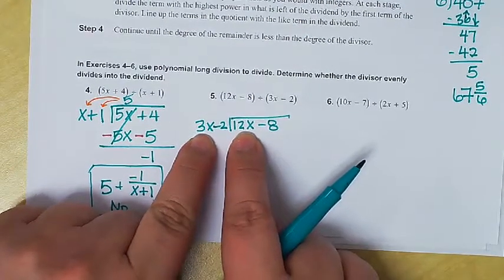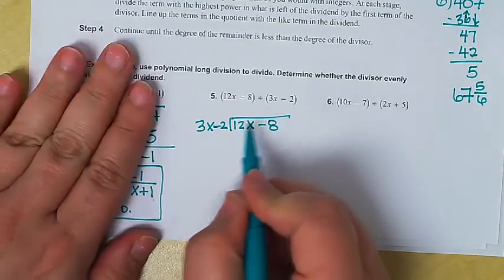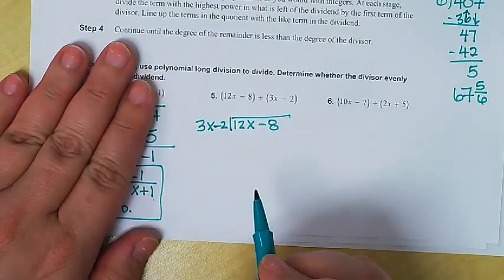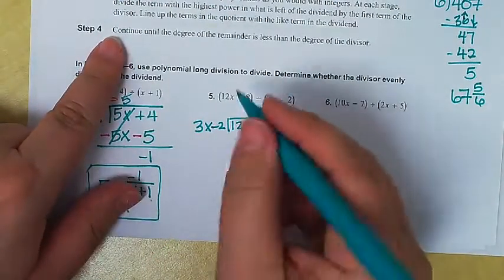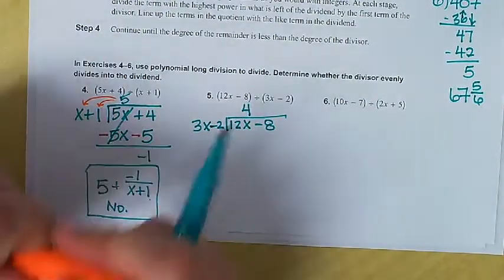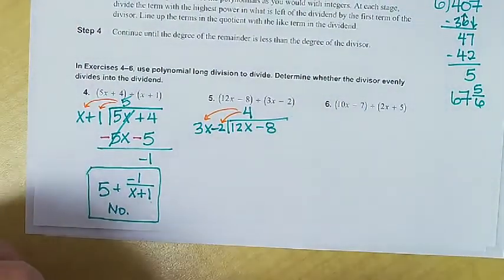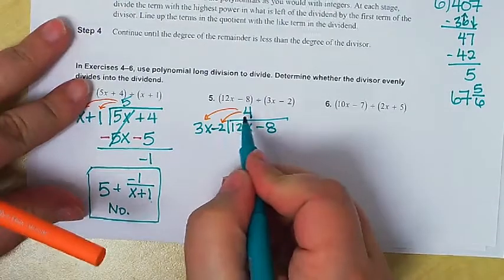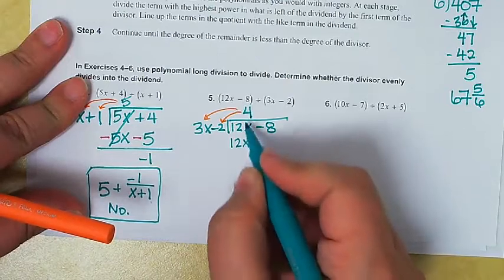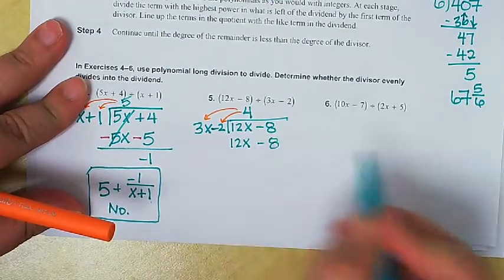I'm going to look at just the first two terms, and I'm going to ask myself 3x times what gives me 12x? What would I multiply 3x by to get 12x? So think about that. The answer is 4. Okay, so I'm going to put a 4 right up here. And after I figure out it's going to be 4, now when I multiply it, I make sure that I multiply it by both. Okay, so 4 times 3x is indeed 12x. That's a good sign, the fact that those match. 4 times negative 2 is negative 8.